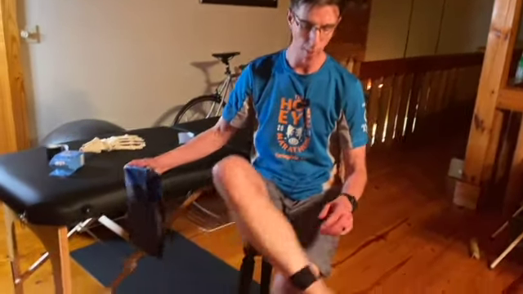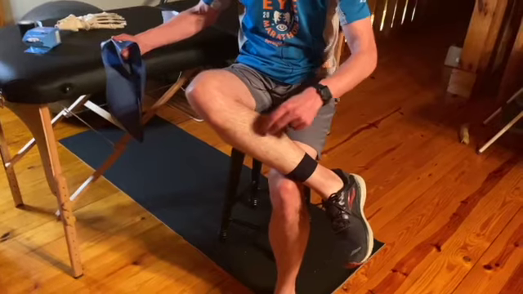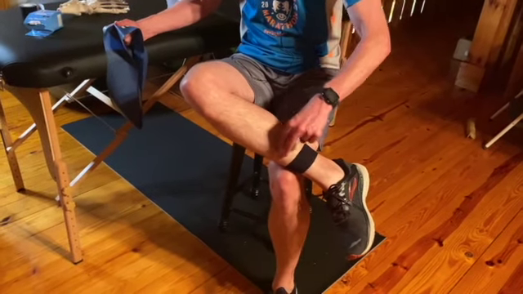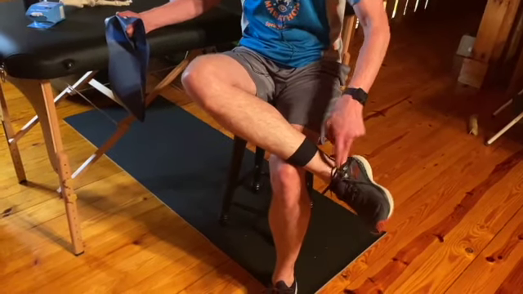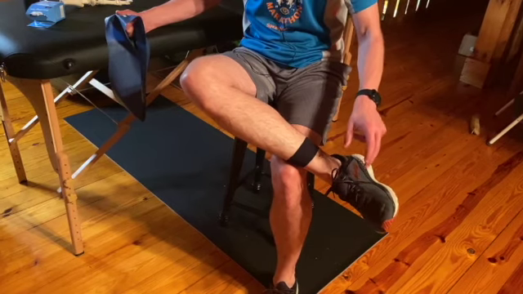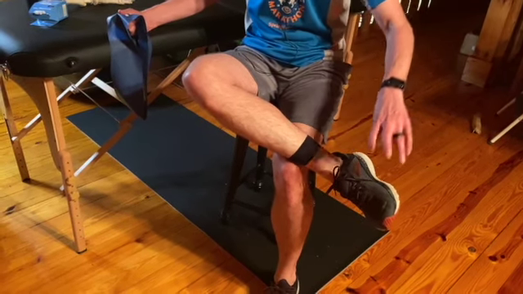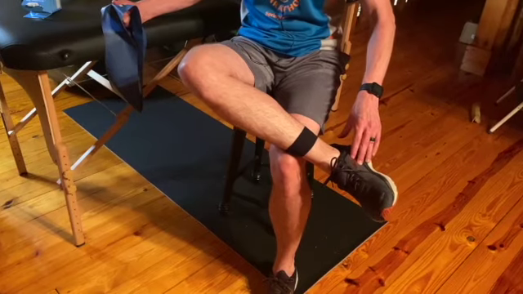And so you probably might have seen me do this before. This is going to be strengthening a muscle called the posterior tibialis. That's a muscle that's underneath your shin. It comes around and attaches here and helps support your arch better. So it's definitely a very important muscle to strengthen, the muscle in your arch.